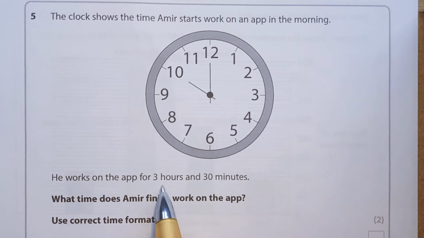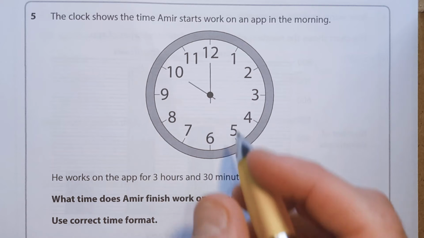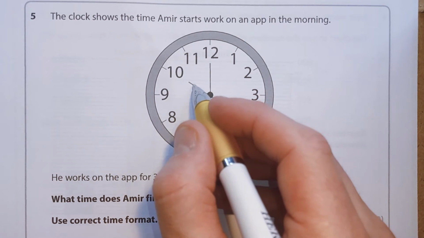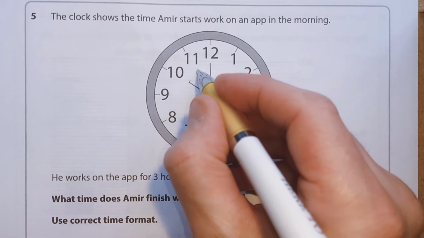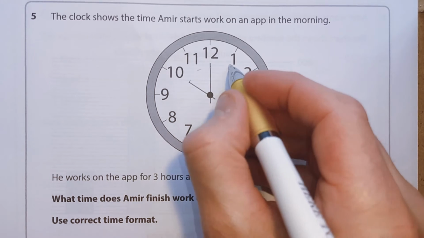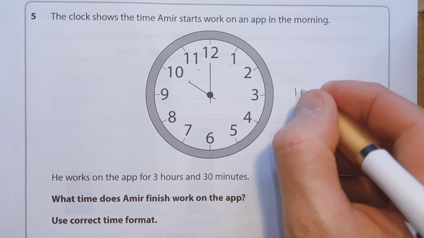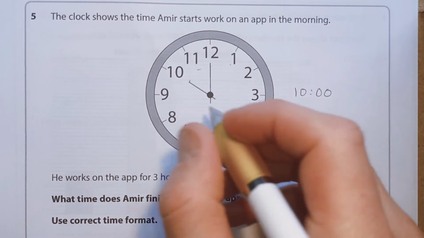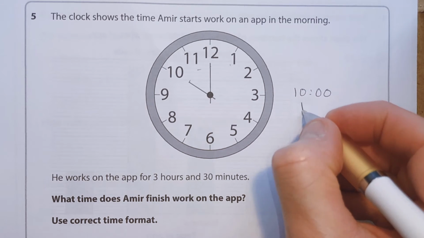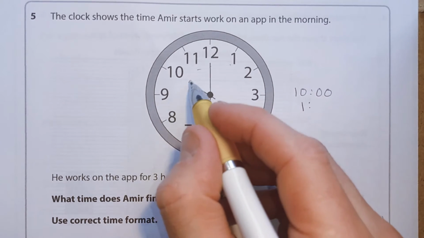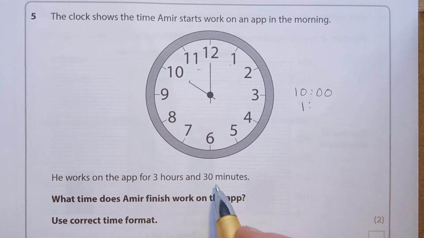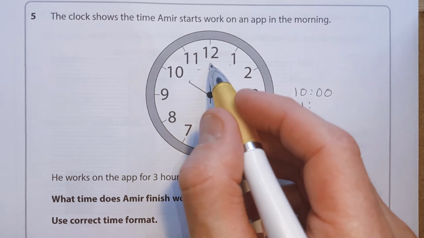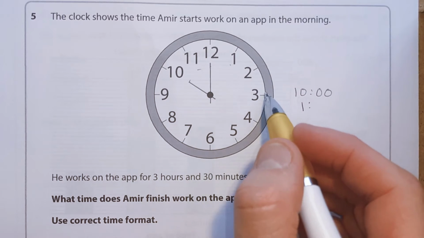If he works on it for 3 hours and 30 minutes, well, let's think. If this moves forward 3 numbers, it would be 1, 2, 3. So we're starting off at 10 o'clock. The hour hand is moving to 1 o'clock. Then we've got 30 minutes for the minute hand. So we can go around in 5s, because remember we've got 5 minutes on each of these.